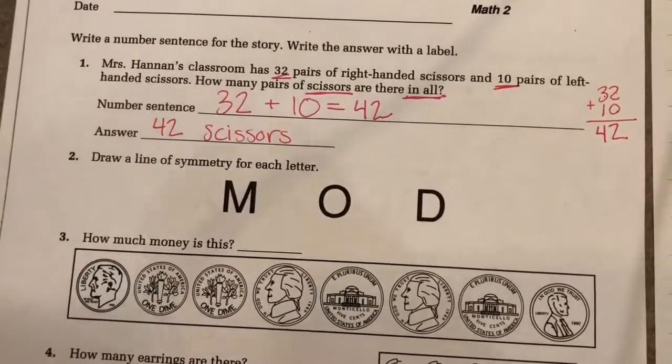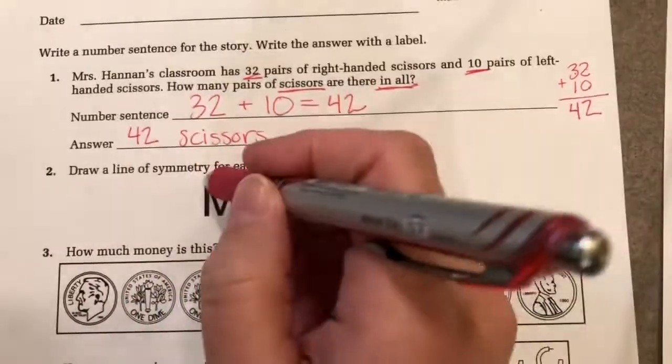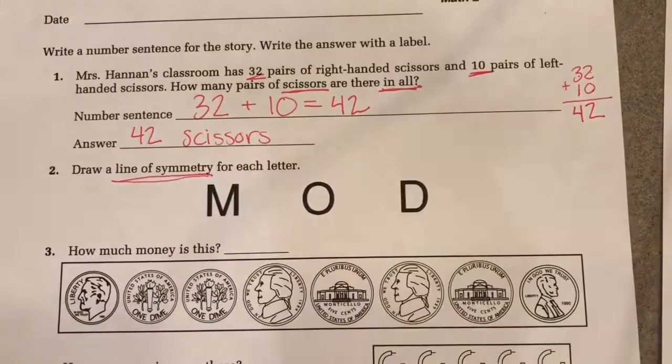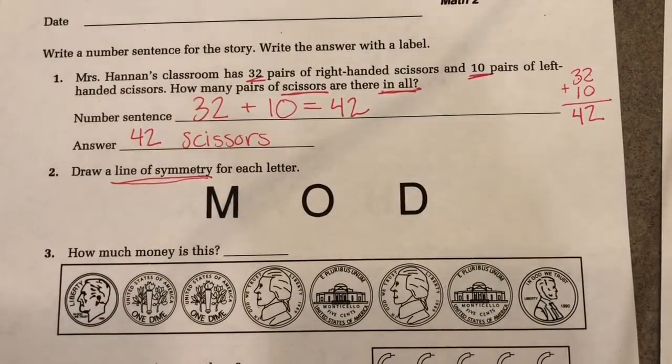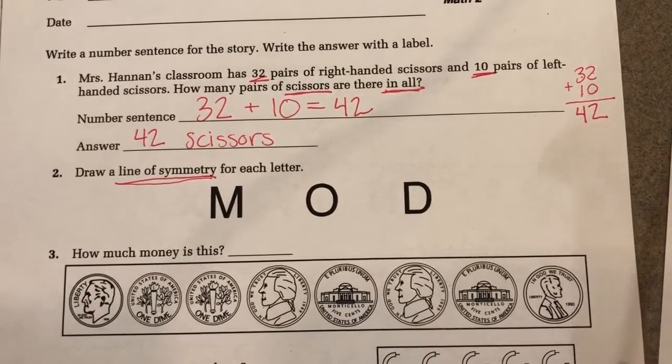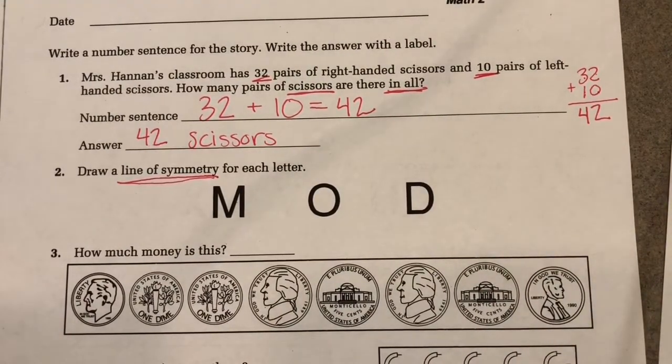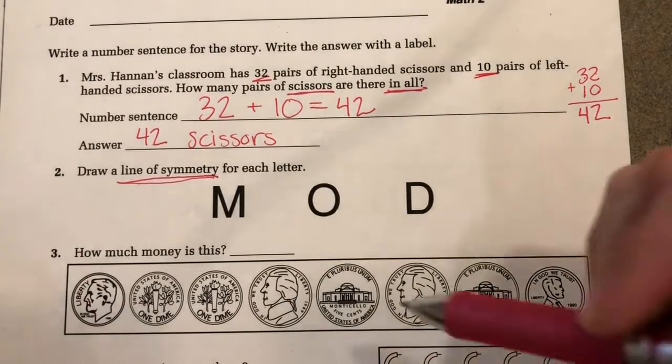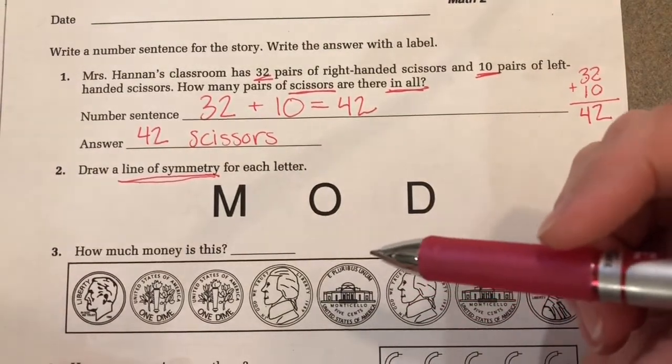Okay? Draw a line of symmetry. So we talked about line of symmetry last time. Line of symmetry, you'll remember, is where you can fold a shape or anything in half, and both sides, all of the edges and points match up.